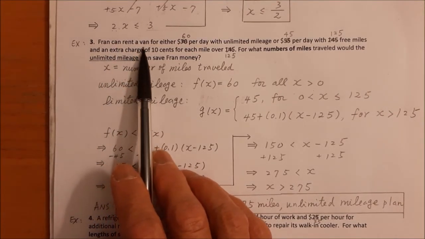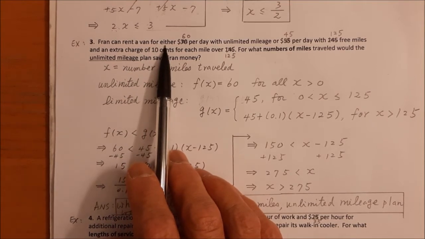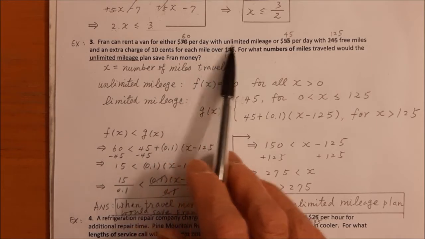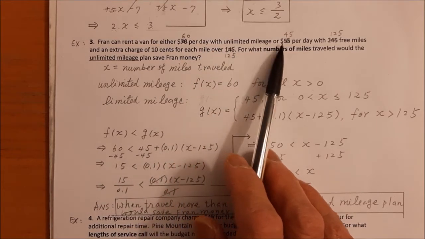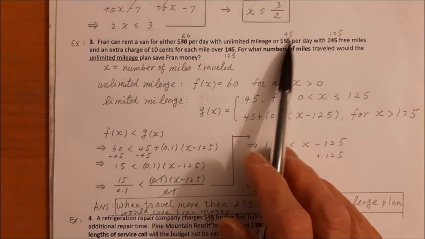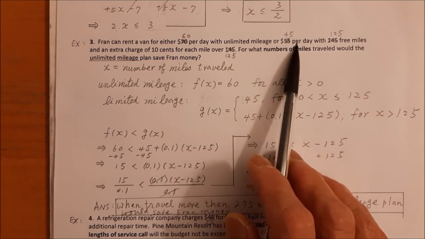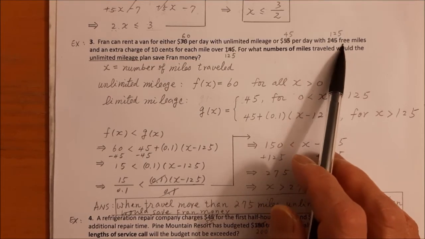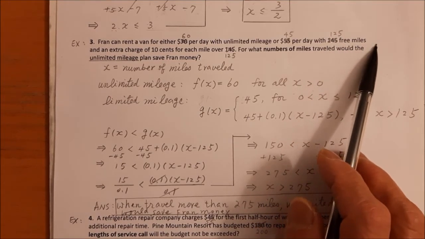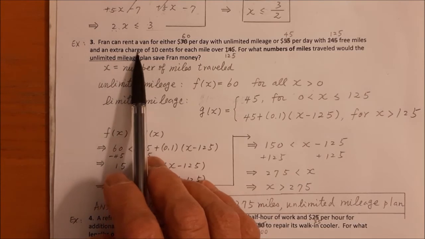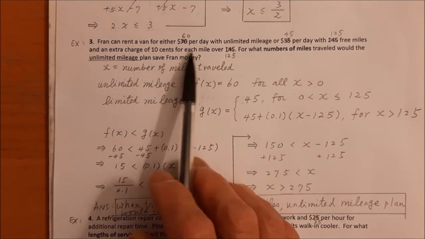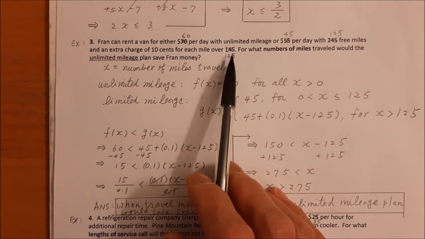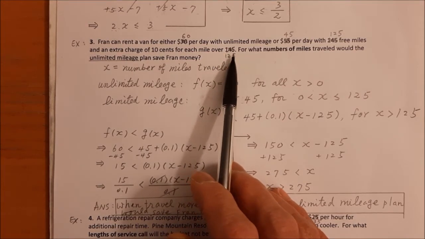A friend can rent a van for either $60 per day with unlimited mileage, or $45 per day with 125 free miles and an extra charge of 10 cents for each mile over 125 miles.